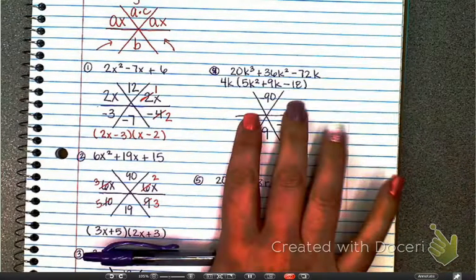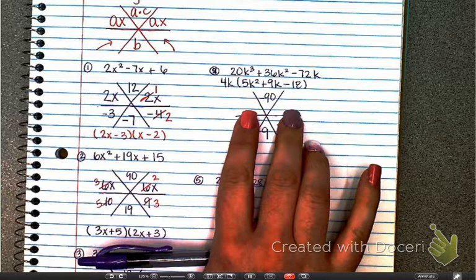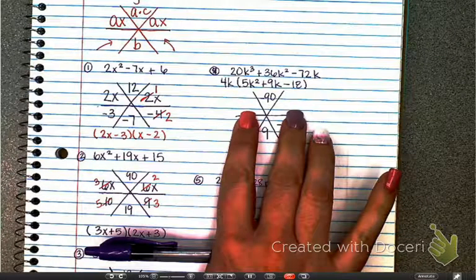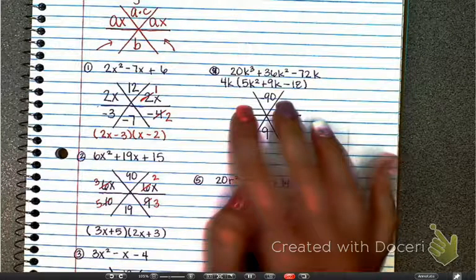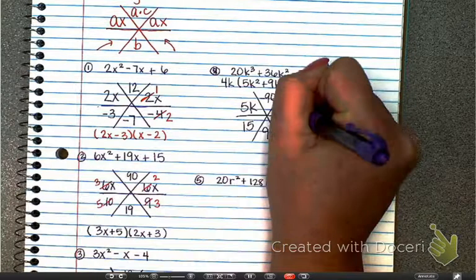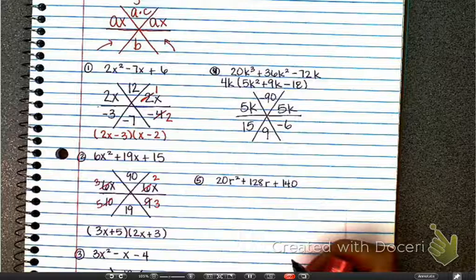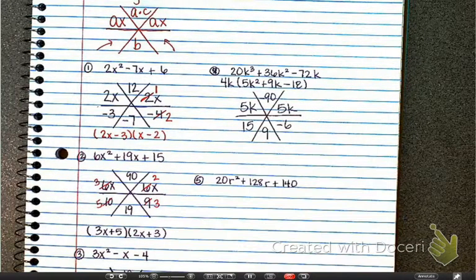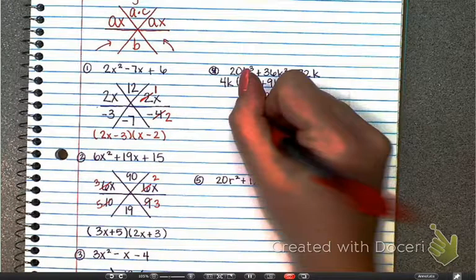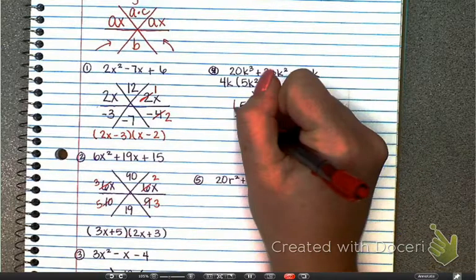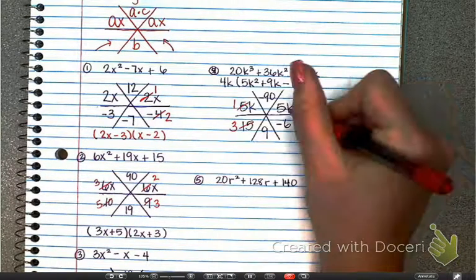What goes up here? 5k and 5k, because that's what your A term is now. Okay. Can I reduce this first fraction? By 5, right? So 1 and 3. Can I reduce this one?